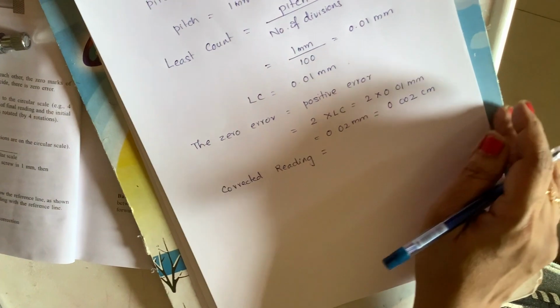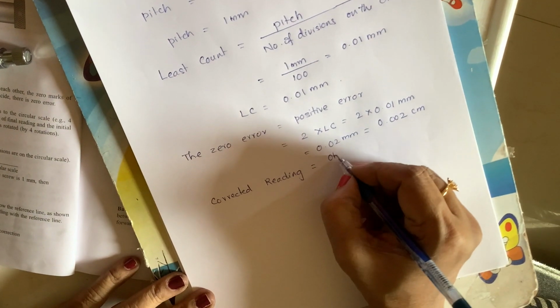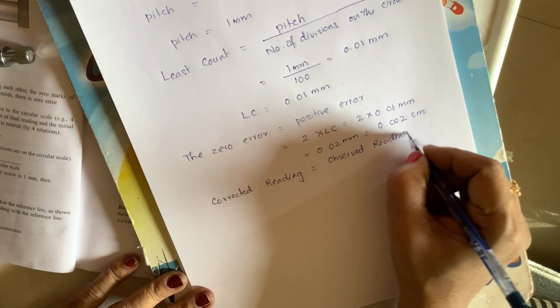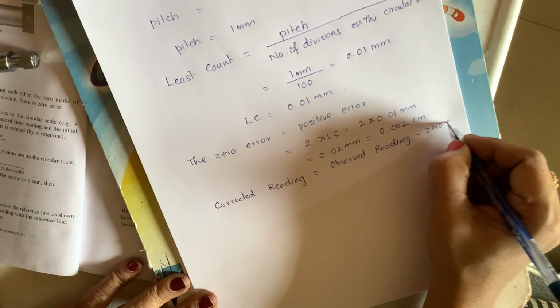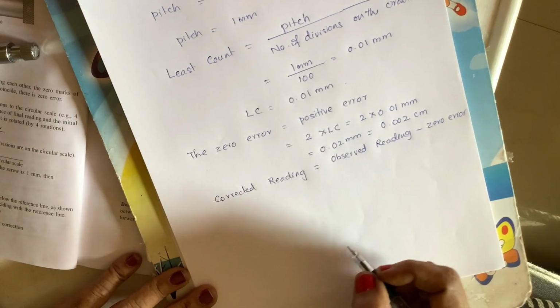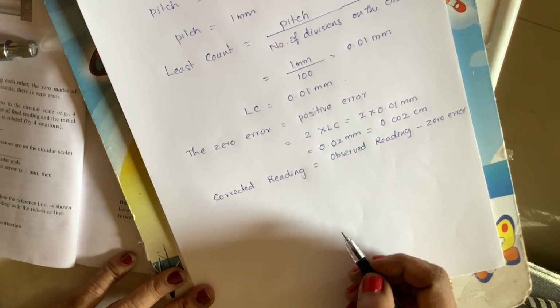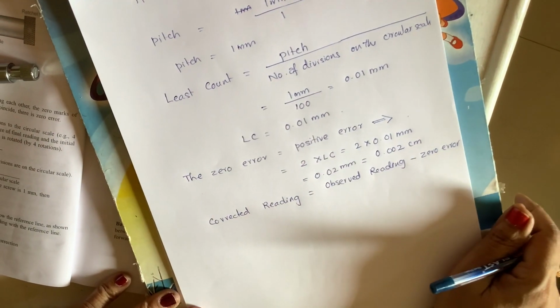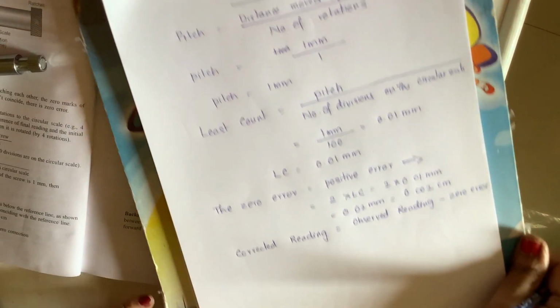Corrected reading is equal to observed reading minus zero error. I hope you got it. Observed reading minus zero error. This is in the case of positive error. Sometimes it may be negative error.